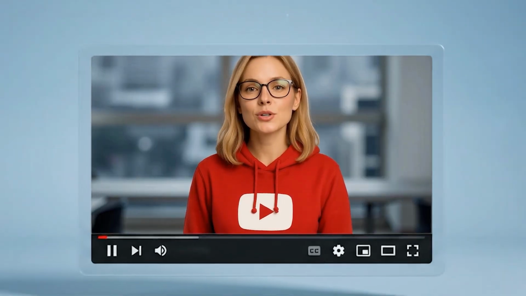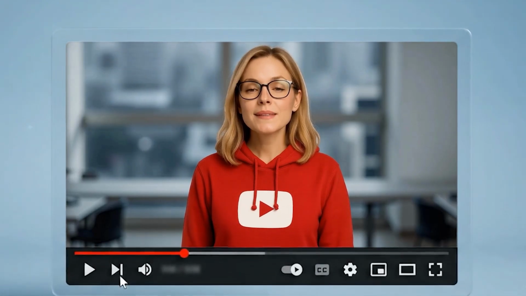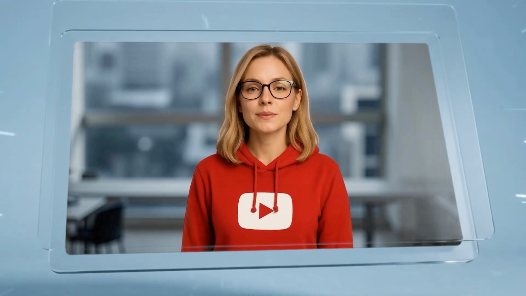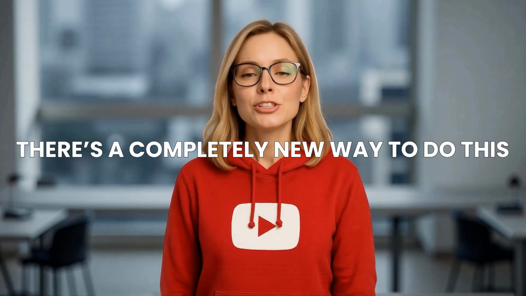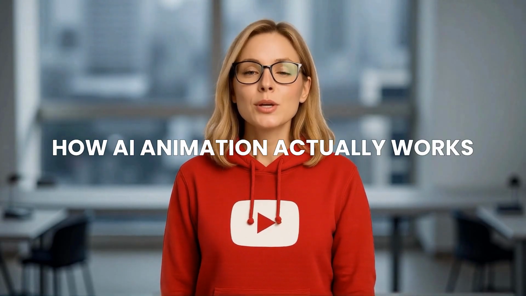And even after all of that work, your main character starts drifting. The face changes slightly, the outfit shifts, the style warps. By the end, you're not even sure who you're looking at anymore. That whole process is dead now. There's a completely new way to do this, and it changes everything about how AI animation actually works.